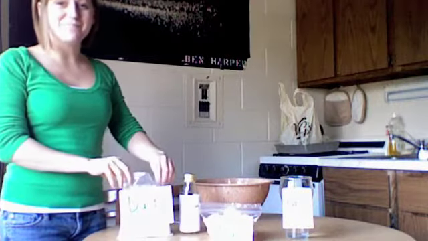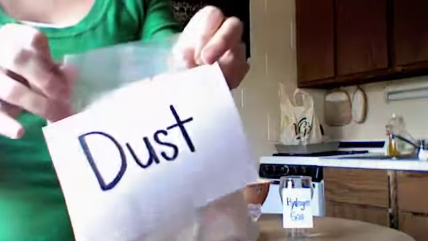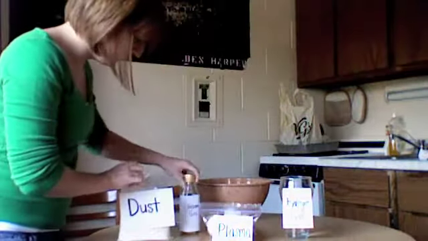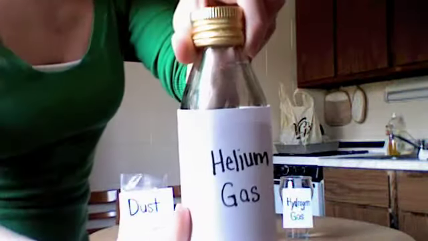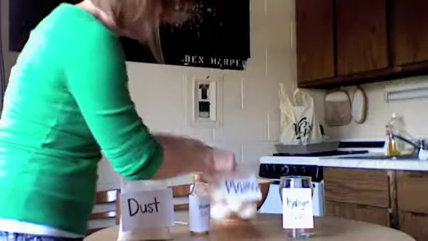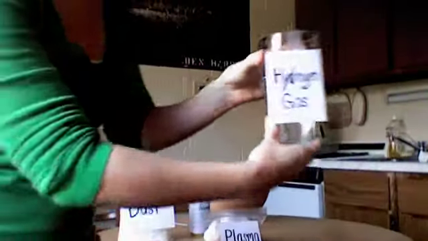Here are the ingredients that make up a nebula. Dust, helium gas, plasma, and hydrogen gas.